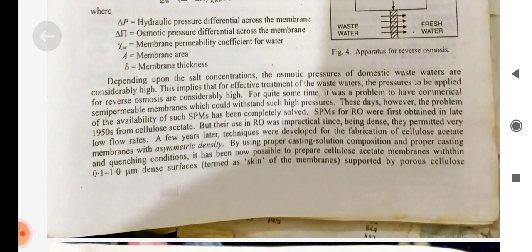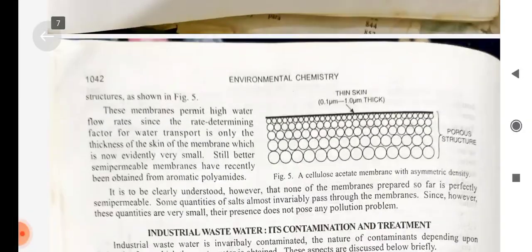A few years later, techniques were developed for the fabrication of cellulose acetate membranes with asymmetric density by using proper casting solution composition and proper casting and quenching conditions. It has now been possible to prepare cellulose membranes with a 0.1 to 1.0 micron dense surface, termed the skin of the membrane, supported by porous cellulose.